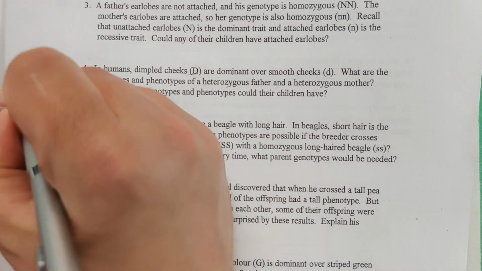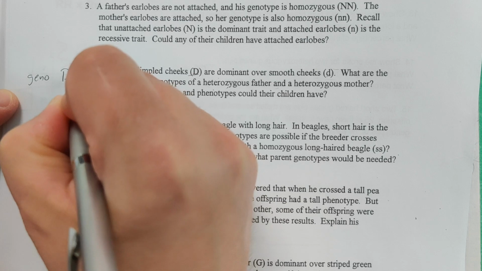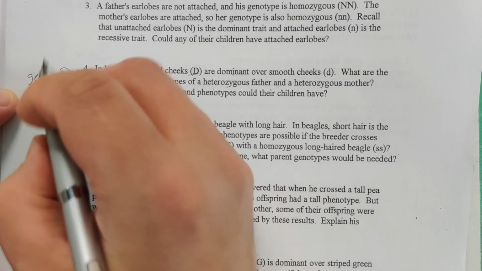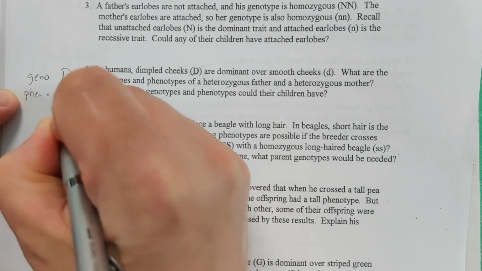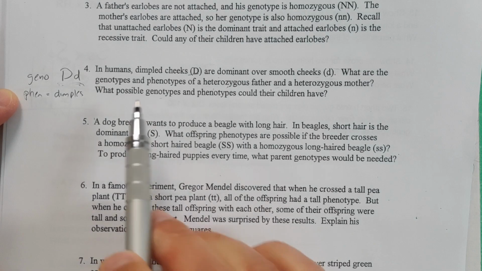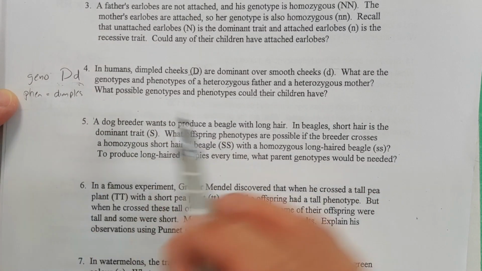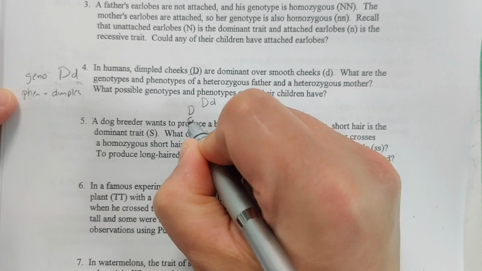So that means each of them, their genotype is going to be big D, little d, because they don't have any two that are the same, but they still have dimples. And their phenotype is going to equal dimples for both of the parents. And then, of course, the question says, what possible genotypes and phenotypes could their children have, which means you've got to cross them. So you put big D, little d, crossed with big D, little d.